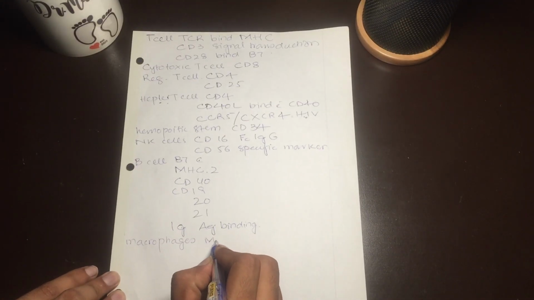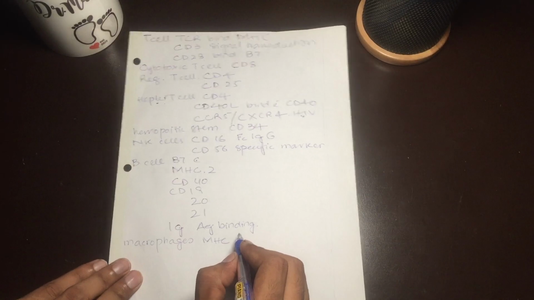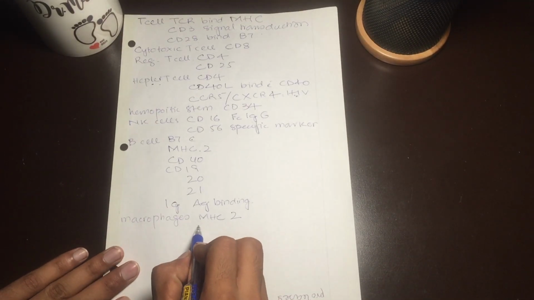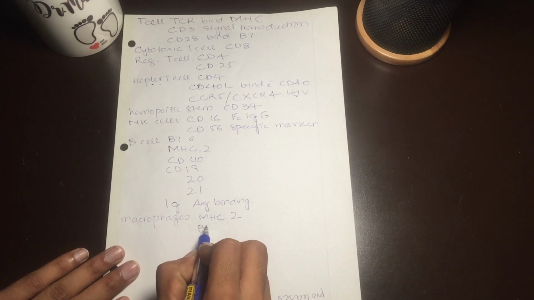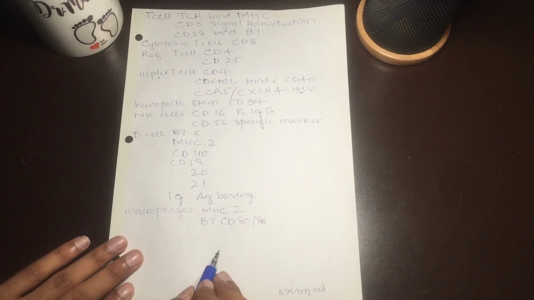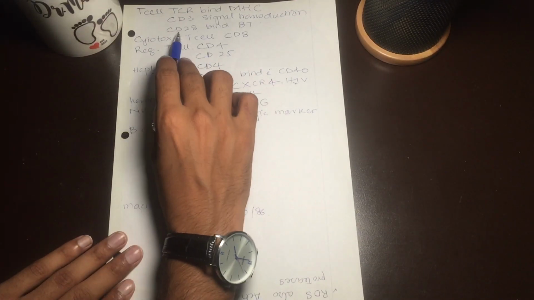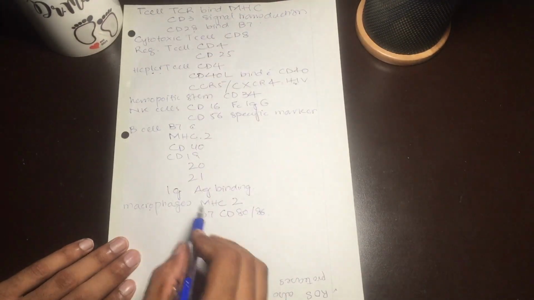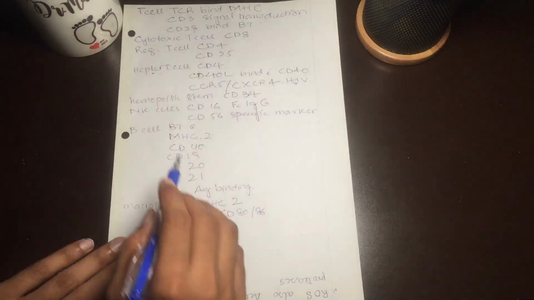Macrophages also have MHC2 receptor. Macrophages also have the B7, but in this case they have the CD80 and 86 receptor. In order to bind macrophages and T cell interaction, we have B7 to CD28.